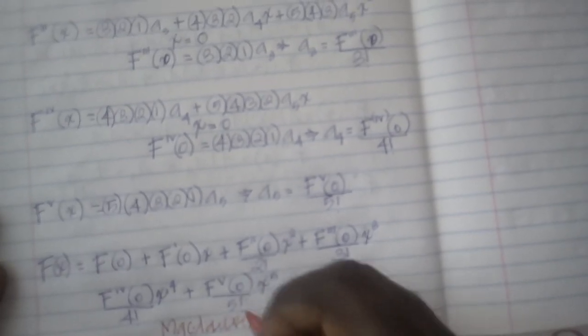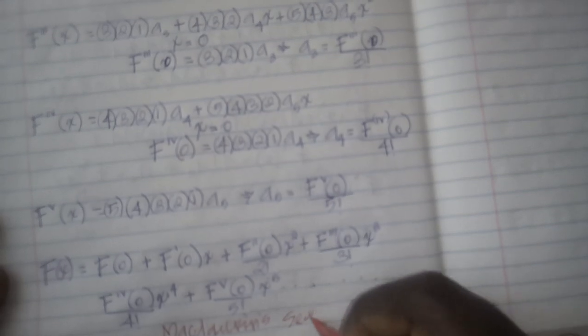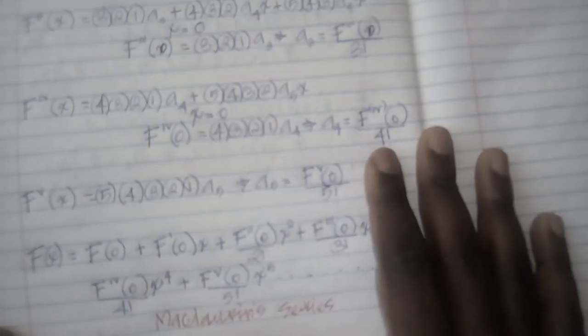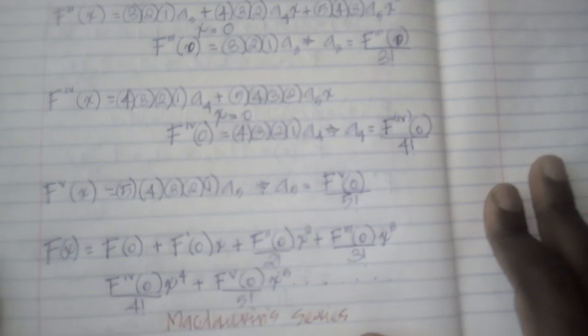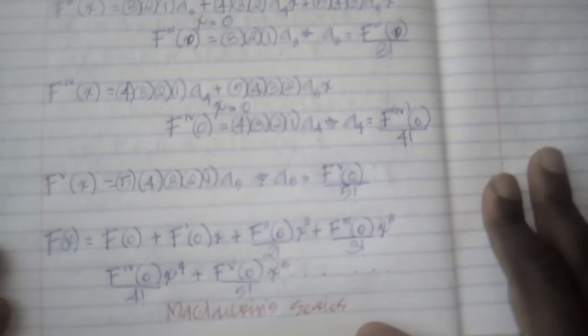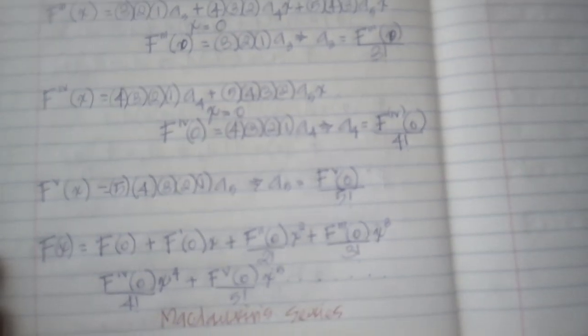This is what is known as the Maclaurin series, and we are going to use it to derive the exponential form of a complex number. Thank you for staying with me. This is Understanding Math.